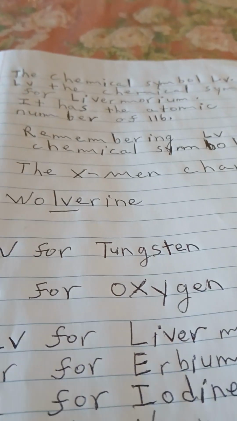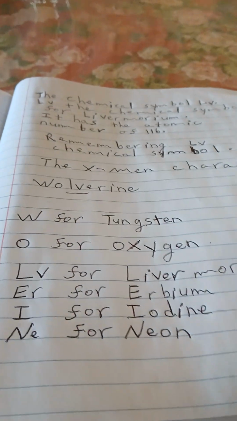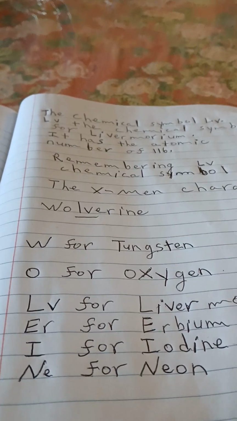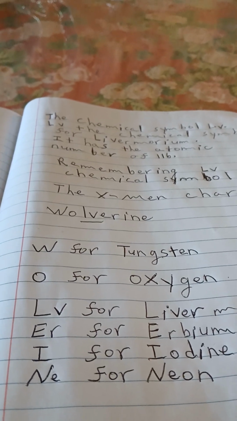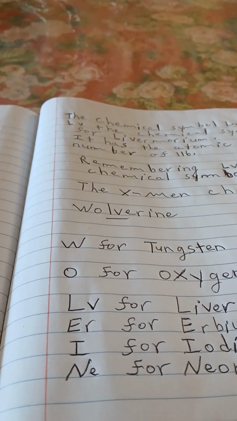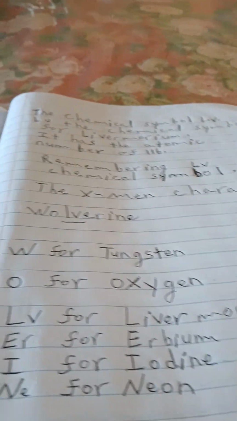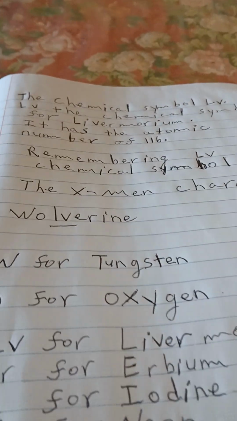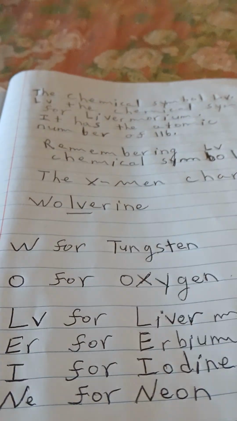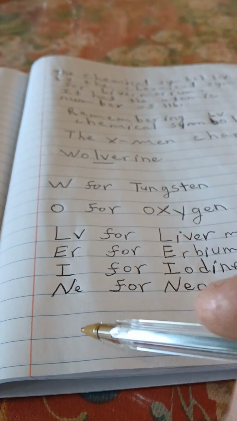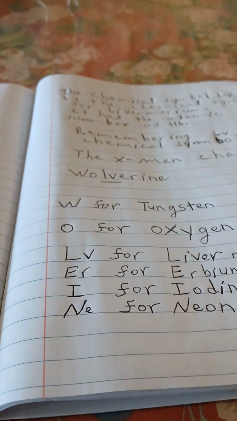The only reason why I'm using X-Men characters is because lots of people watch the movie and they can relate to the animation in the movie, the characters. They can relate to the chemical symbols that way. So I play around with chemical symbols to facilitate a way for people to remember them. You know what I'm saying? Take your time and memorize all this each and every day, and you see you get the hang of it.